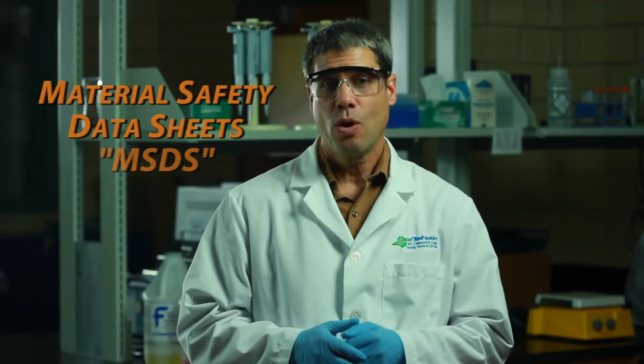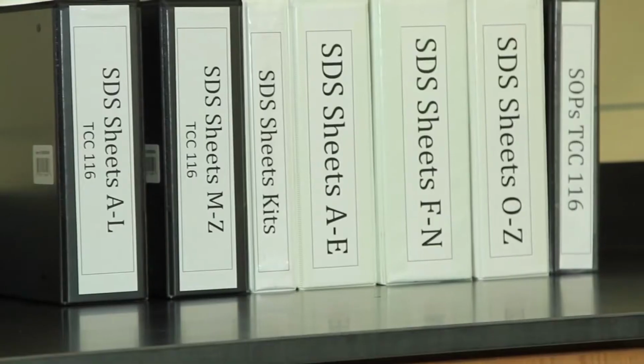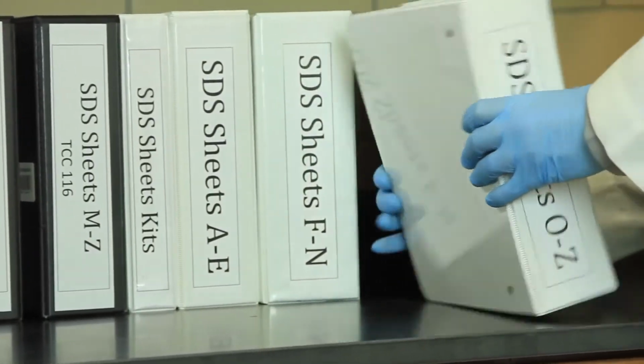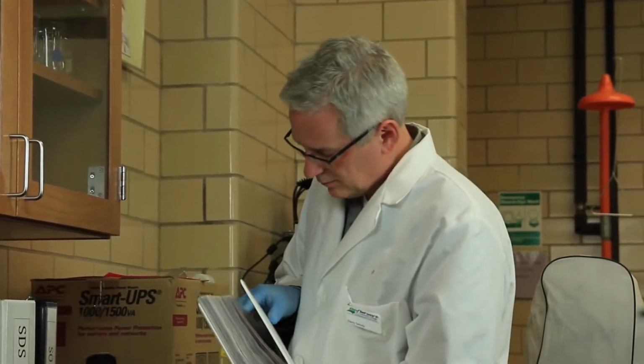These were formerly known as material safety data sheets, or MSDS. The safety data sheet is a one-stop shop to find out about a chemical's properties, hazards, and safety precautions. Know the location of the safety data sheets in your lab and review them before working with a chemical for the first time.